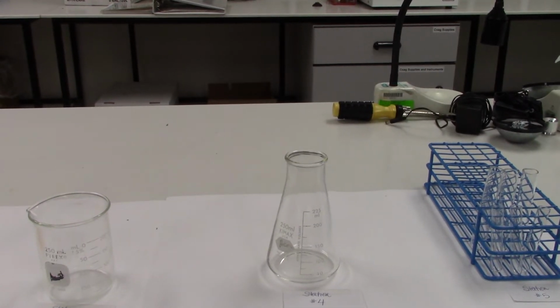Station 4 is our Erlenmeyer flask. Again, the Erlenmeyer flask is non-volumetric and it's not precise. It is simply used for holding liquids, and you can estimate the volume of liquid that you have in that container.